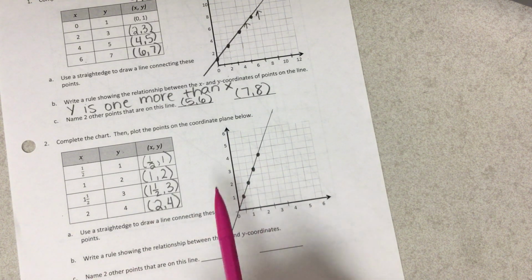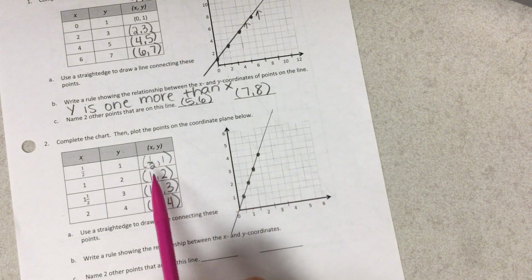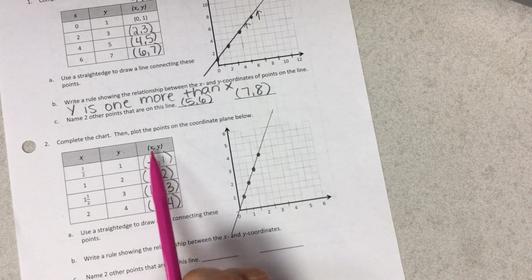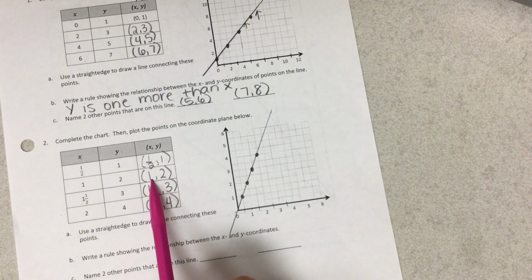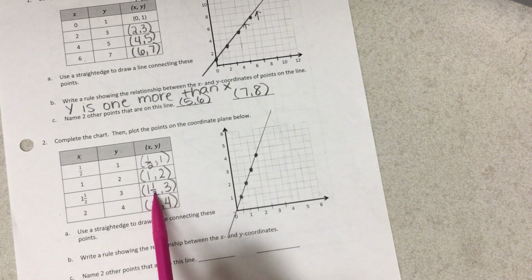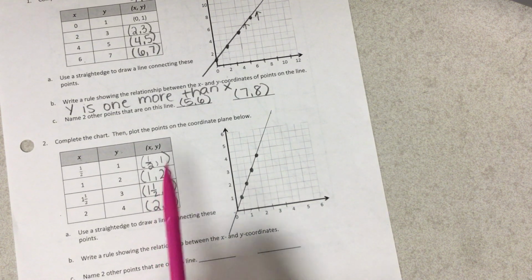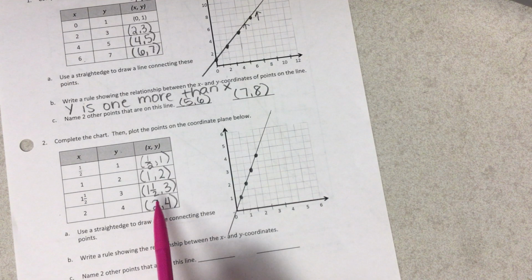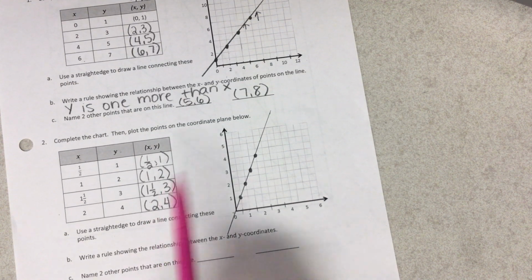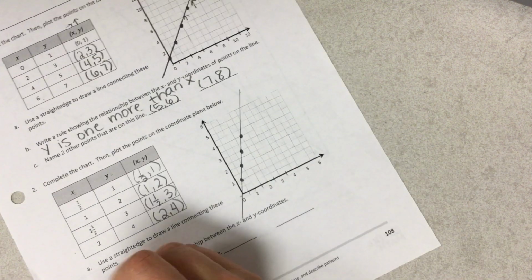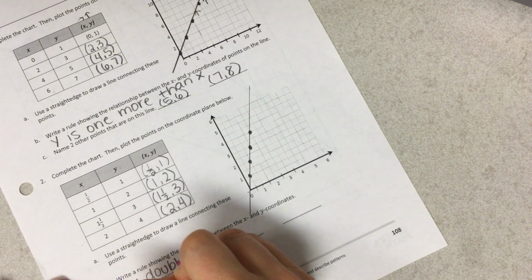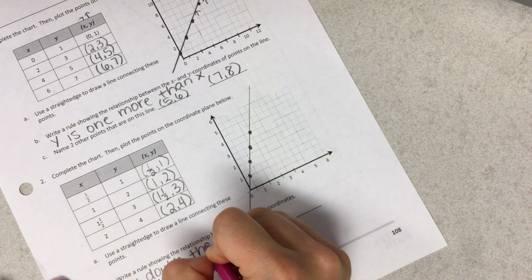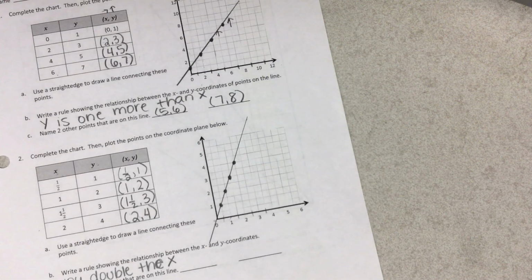To me, it looks like it's doubling. So 1/2 and 1/2 is 1, 1 times 2 is 2, 1 and 1/2 plus 1 and 1/2 is 3, and 2 times 2 gives me 4. So the rule is you double the x, and that is it.